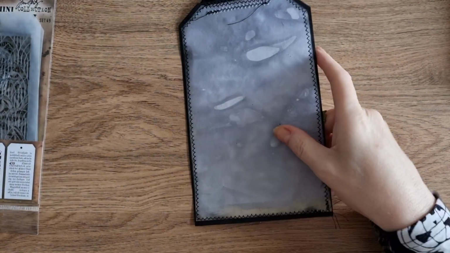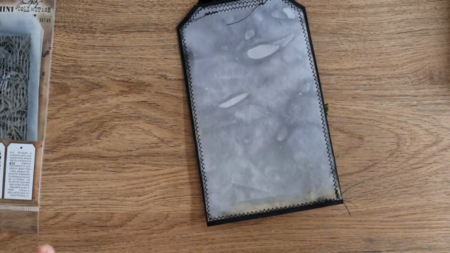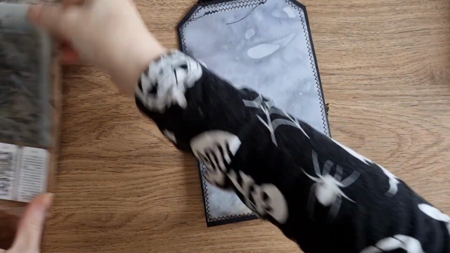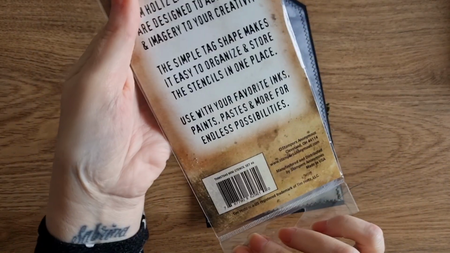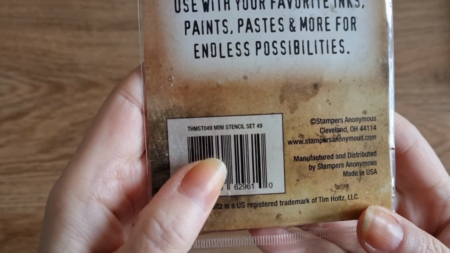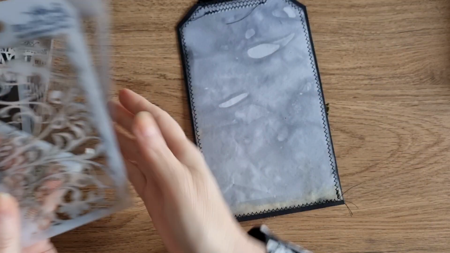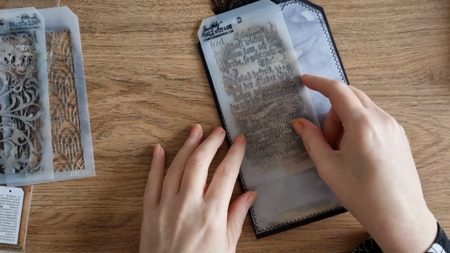But if you know anything about me, you know I love to also decorate the backs of things. So I've pulled out a Tim Holtz stencil kit. I'll just hold it up, so pause it there if you want to look at it. I love this one because it's got three of my favourite stencils in it. They're all very gothic-y. And I actually want this script on here.